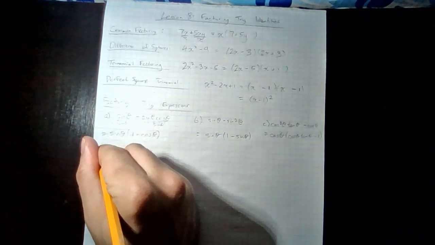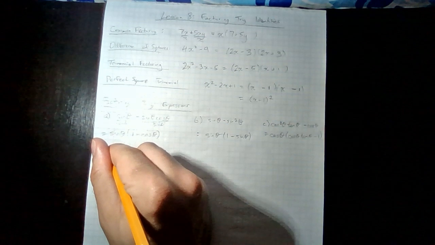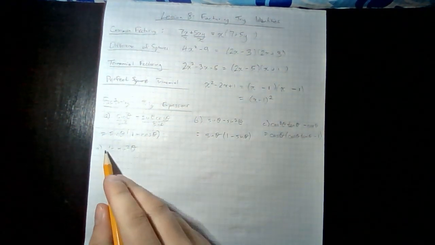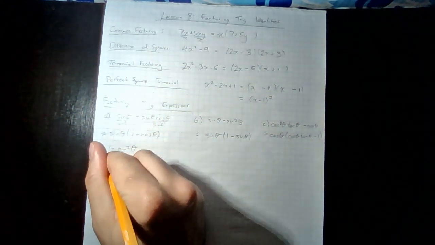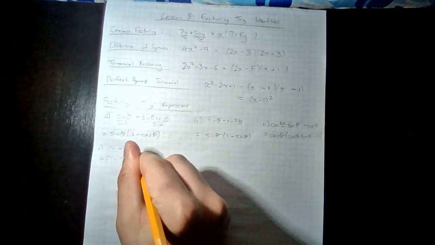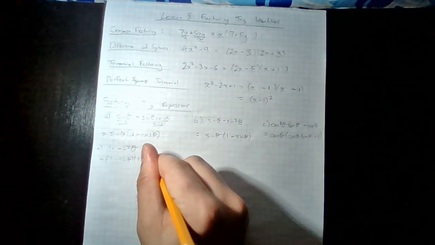We'll look at some using difference of squares. 1 minus sine squared theta. 1 is 1 squared. Sine squared theta is sine theta squared. So this would give us 1 minus sine theta, 1 plus sine theta.